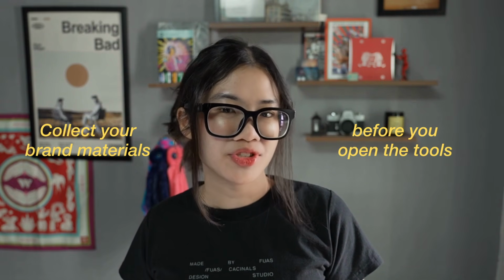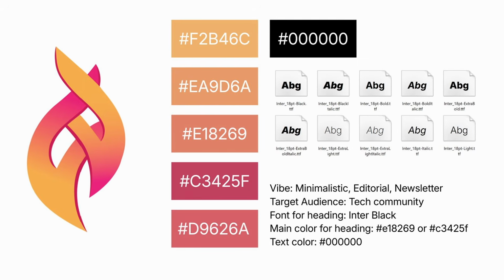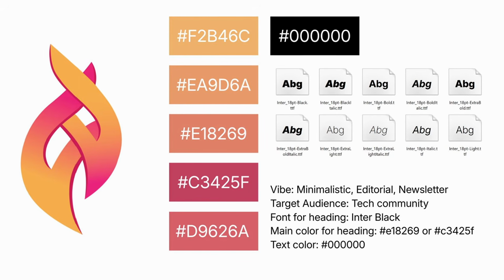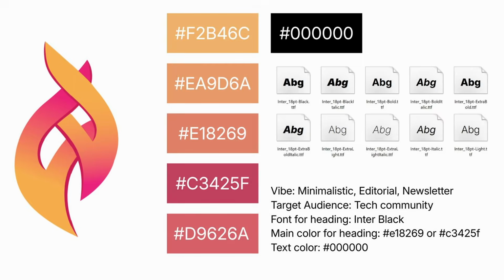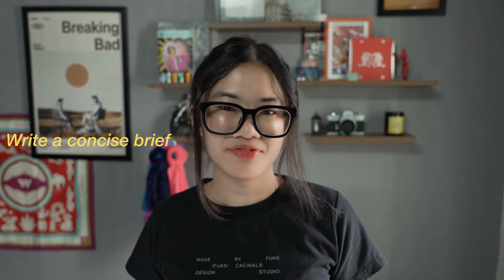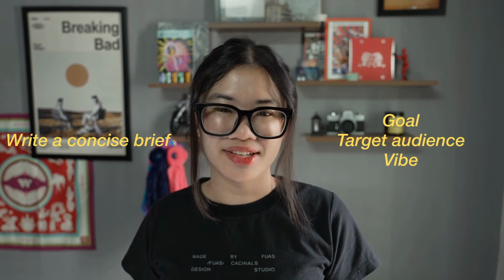Remember when the client told you to do whatever you want and they ended up making you do 10 revisions of your design? Yeah, don't do that to Claude. Spend 10 minutes collecting your brand materials before you open the tool. Collect your SVG logos, exact hex color codes, and .ttf font files. Then, screenshot the websites you admire most. Claude Opus 4.7 is a master at identifying layouts from images. Finally, write a concise brief. Define your goal, target audience, and the vibe.